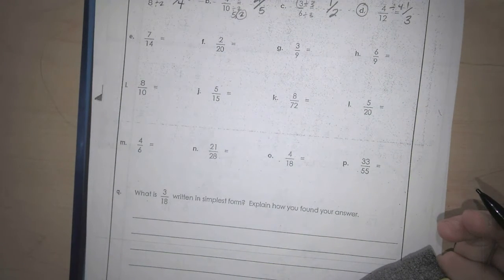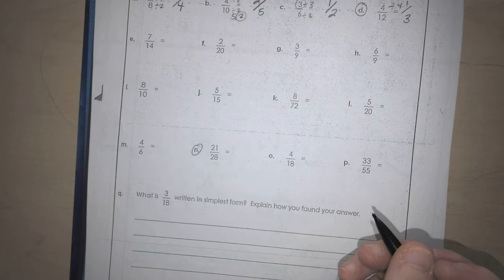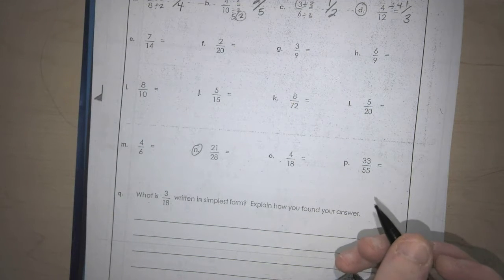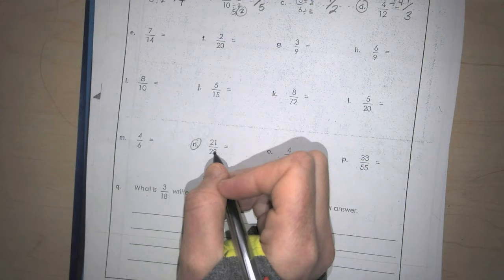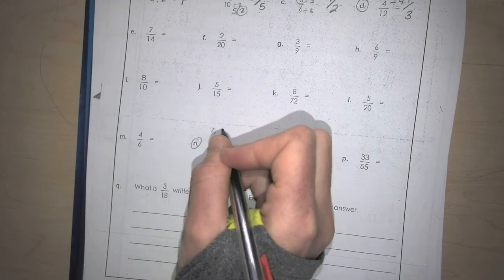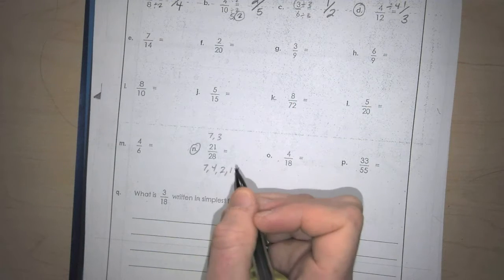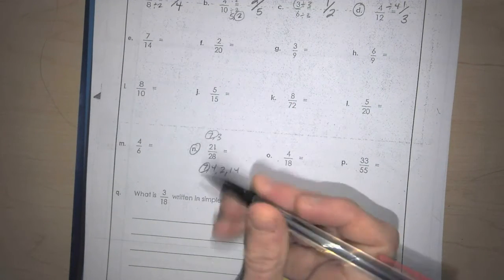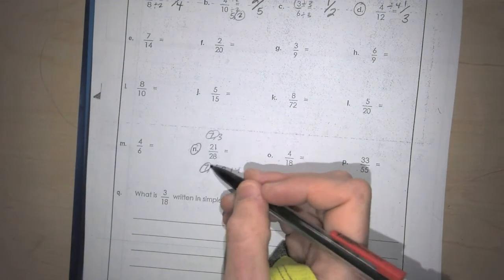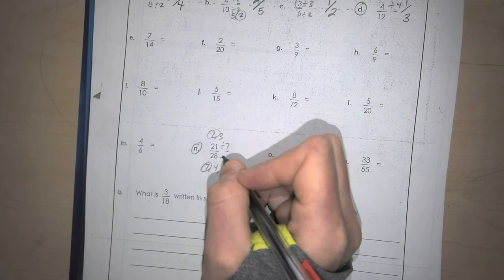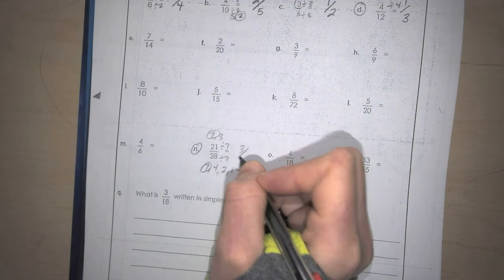So you're going to do the, let's pick one more. What's a good problem here? This one, letter N. I like letter N. I have a lot of N's in my name. Anyway, so I can divide these both by what? Well, I know 7 and 3 make 21, 7 and 4 and 2 and 14 make 28. They both share 7, that's the greatest common factor, the biggest number they both share, so I divide them both by 7, and I get 3/4.